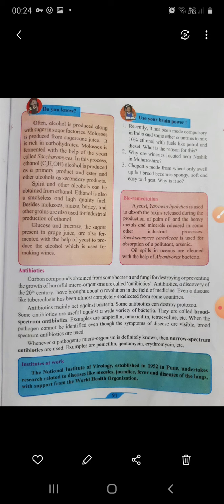Okay, antibiotics mainly act against bacteria, and some antibiotics can destroy protozoa also. Generally, they work against bacteria. They kill mostly bacteria, but some destroy protozoa also. Some antibiotics are useful against a wide variety of bacteria. They are called broad spectrum antibiotics.